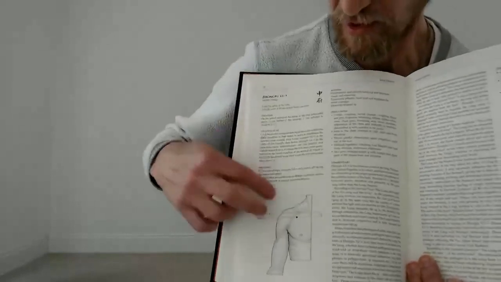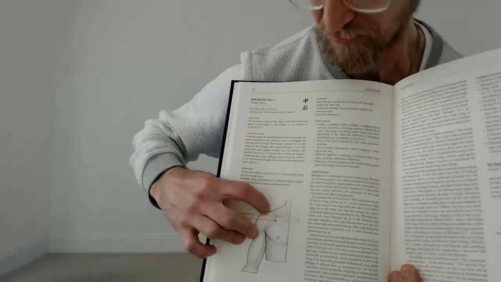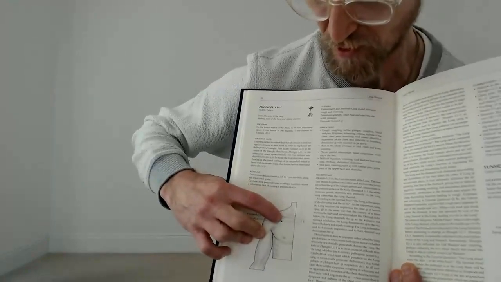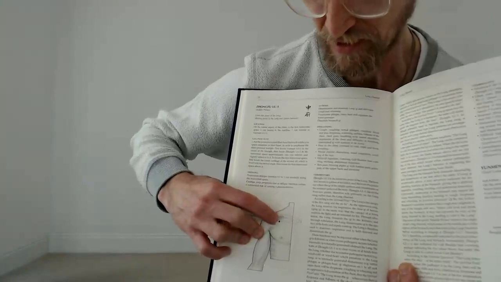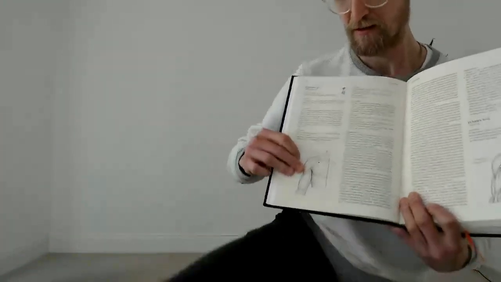So, as you can see in this image, you've got where the shoulder is, and you've got where the collarbone is, and there's a point there, but we want to drop down to that more black point. So I hope that makes sense. And the lung 1, well, let's just feel it.